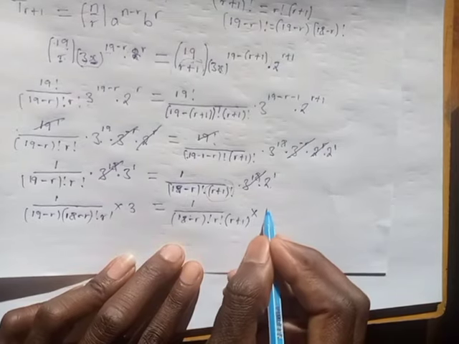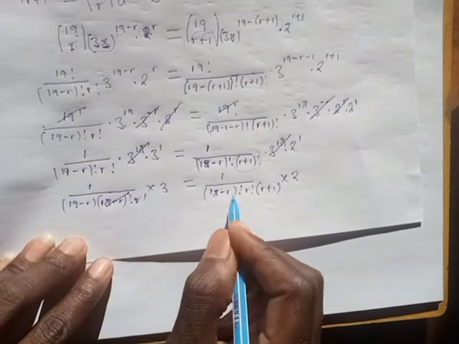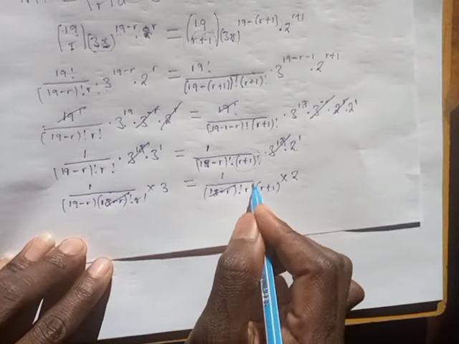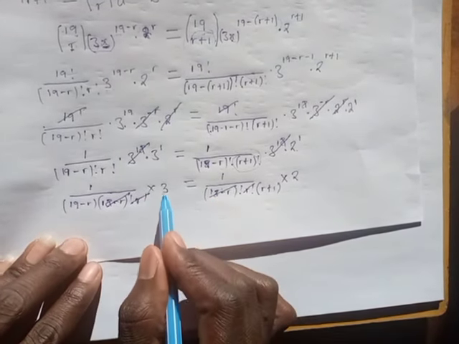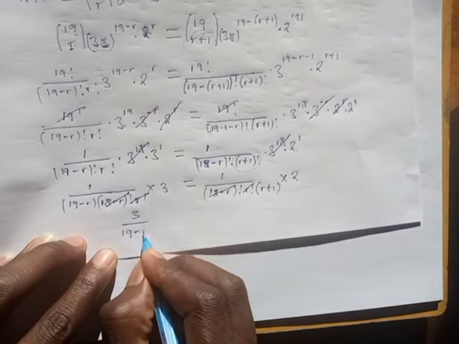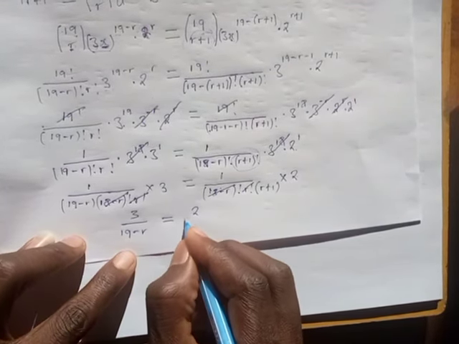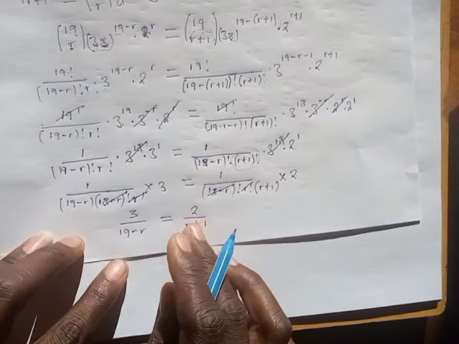Remember, you multiply by the 2 which is there. Okay, allow me to cancel out what is common on both sides. You can remove this one, you can remove that, you can remove factorial, you can remove that. And this multiplied by that, we're going to have 3 over 19 minus r equal to, this multiplied by that, you're going to have 2 over r plus 1.